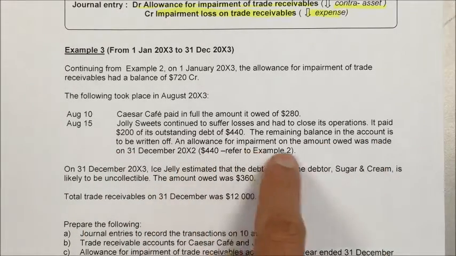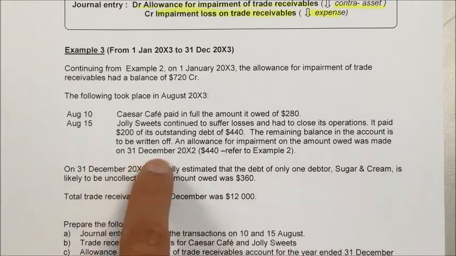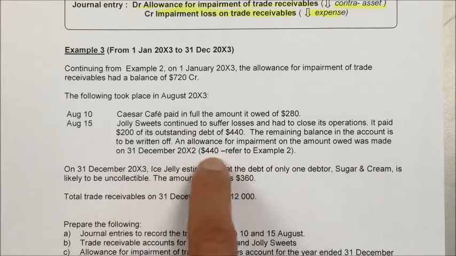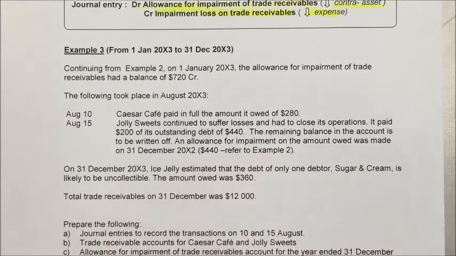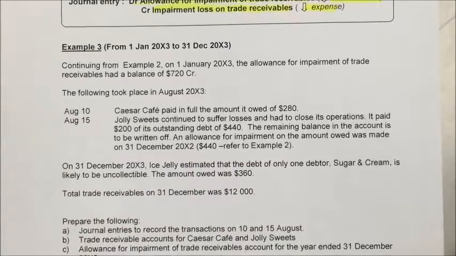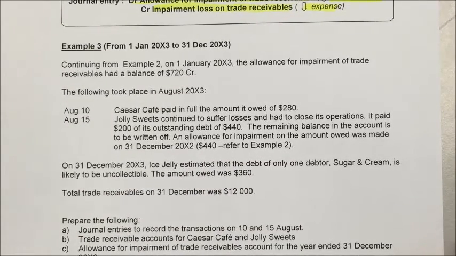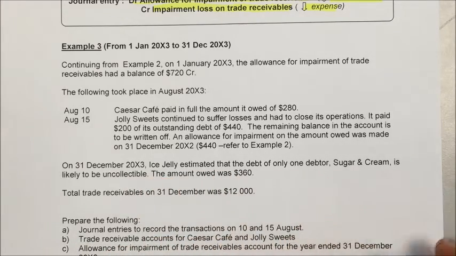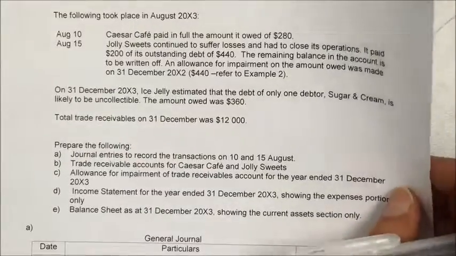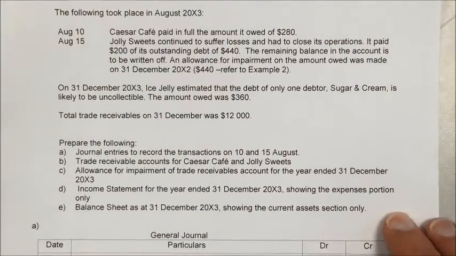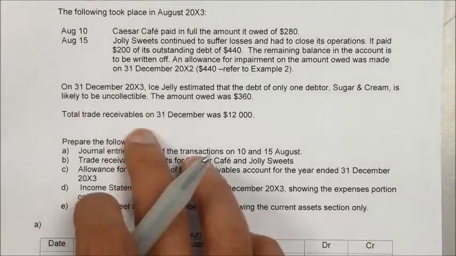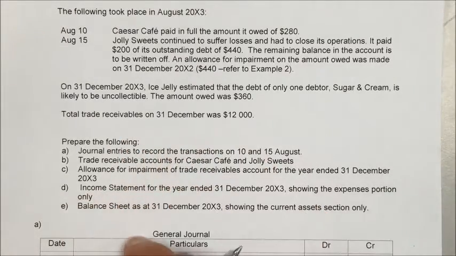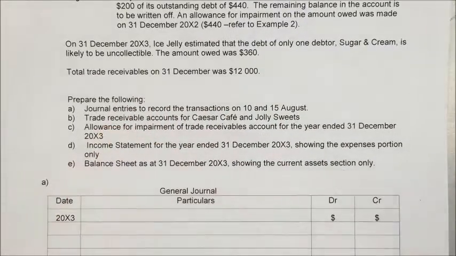Now an allowance for impairment of the amount owed was made on 31st December 20x2 of $440, which you can see in example 2. Now on 31st December 20x3, Ice Jelly estimated that only one debtor is unlikely to be collectible. The amount owed was $360. The total trade receivables on 31st December was $12,000, and you are asked to do the following.